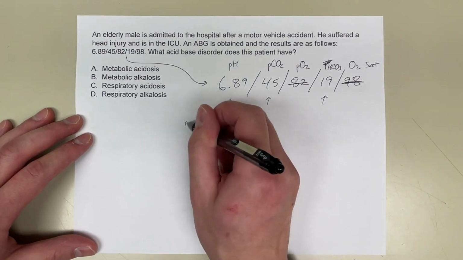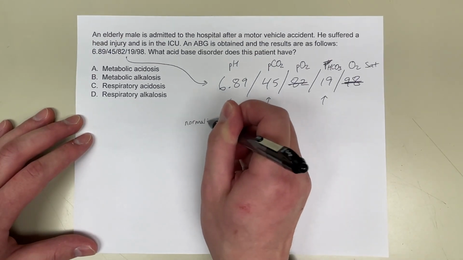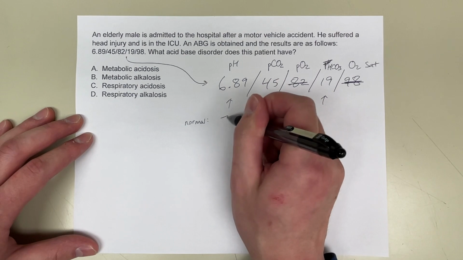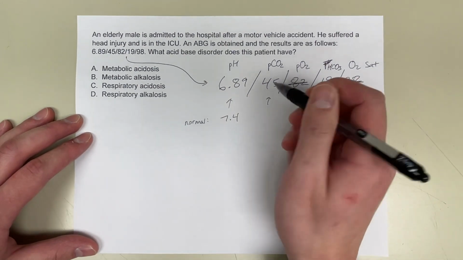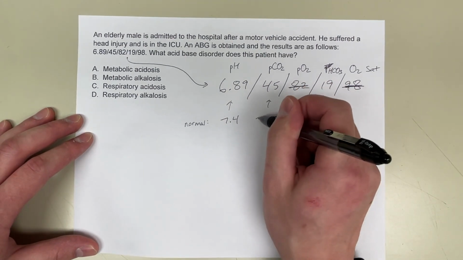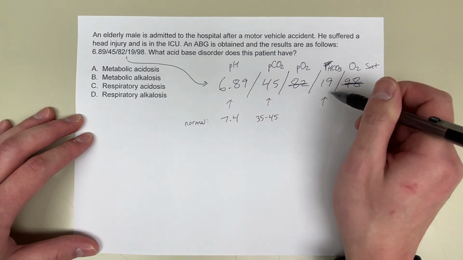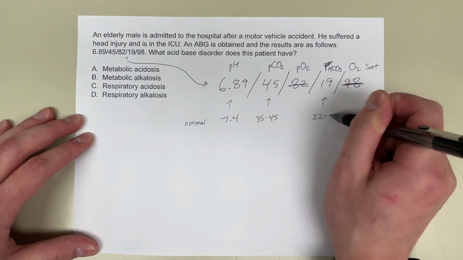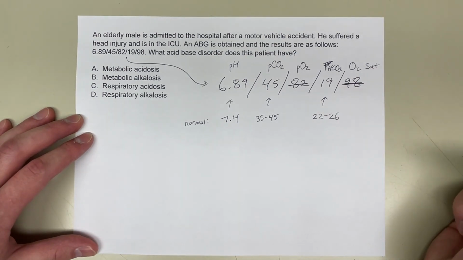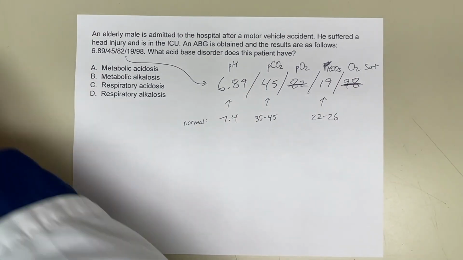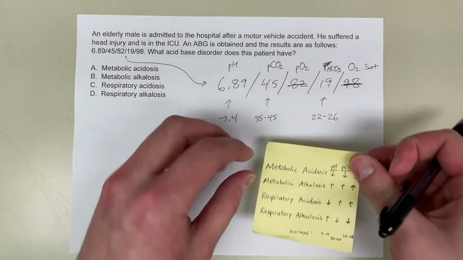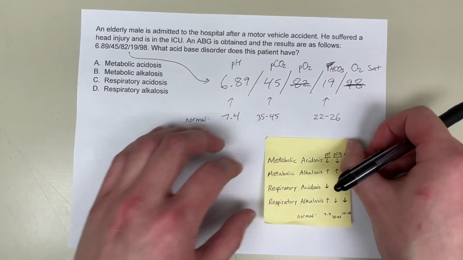You have to memorize what the normal values are. Normal pH is 7.4. Pressure of carbon dioxide is between 35 and 45. And sodium bicarb is 22 to 26. The easiest way is to look at your cheat sheet here and memorize this.